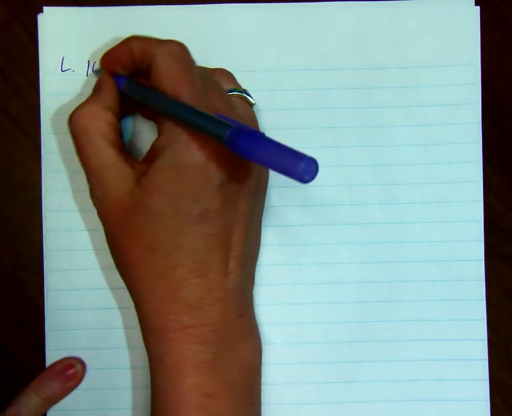ATIA 105, Solving Quadratic Equations by Factoring, Part 1.